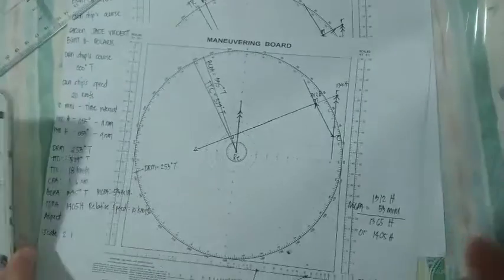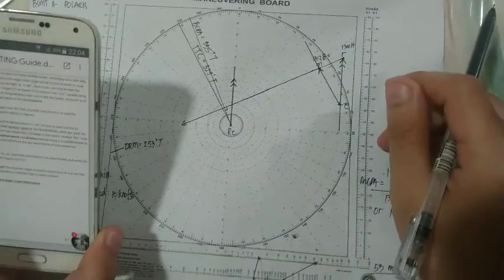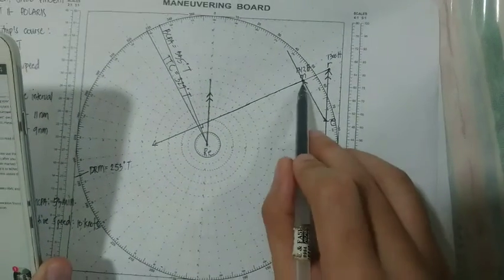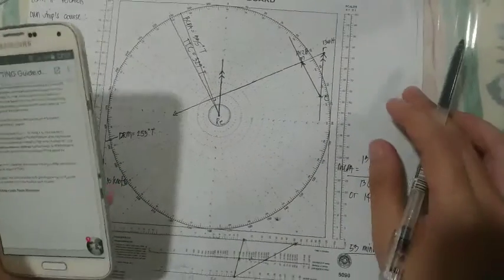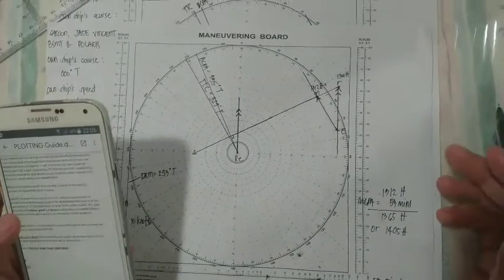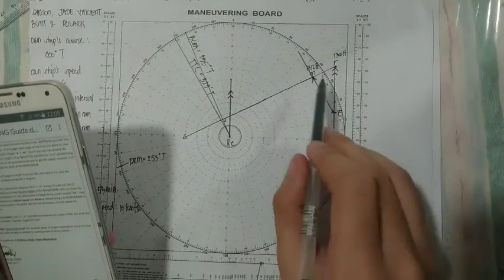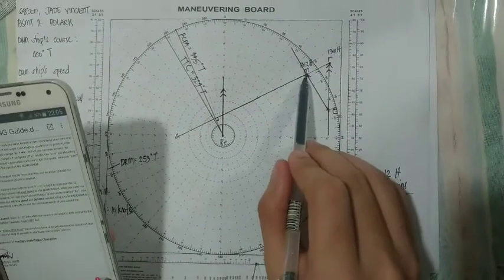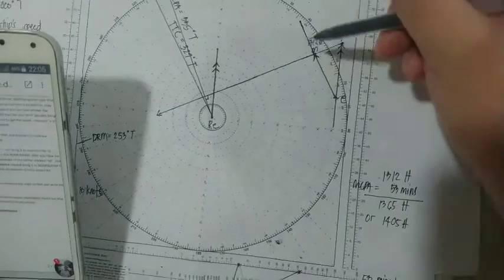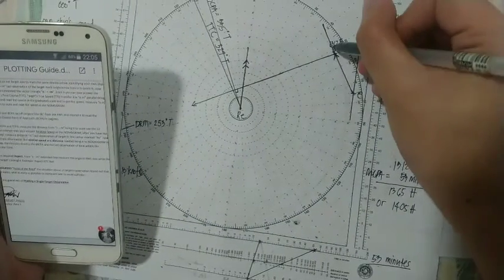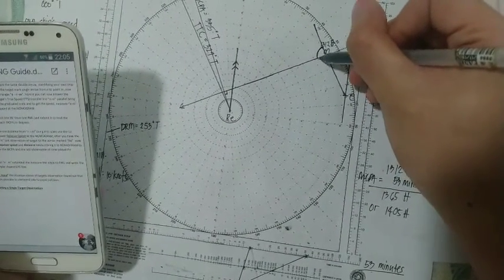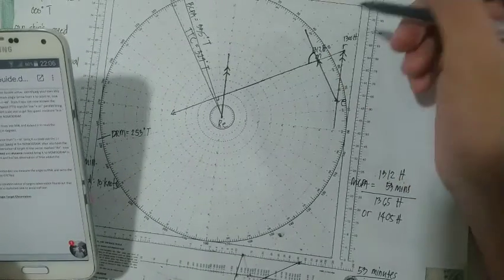So to get the aspect, you measure the angle of the extended line from E to M. This is E to M, the extended line, since you extended the line upward. You measure the angle of the extended line from E to M to the RML. That is the aspect.